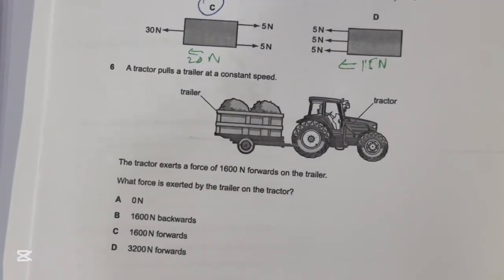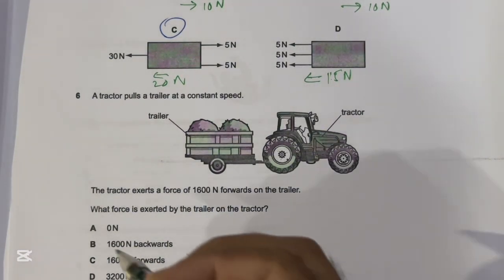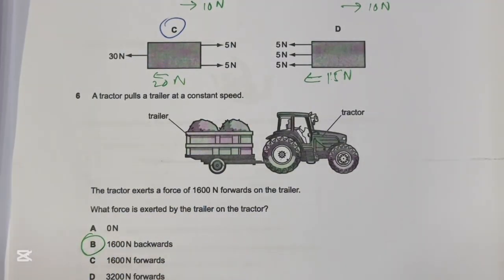Now moving to question number 6. A tractor pulls a trailer at a constant speed. The tractor exerts a force of 1600 Newton forwards on the trailer. Which force is exerted by the trailer on the tractor? It means that if it is exerting 1600 Newton in the forward direction, there should be 1600 Newton in the backward direction to balance it out. So option B is carrying that option.